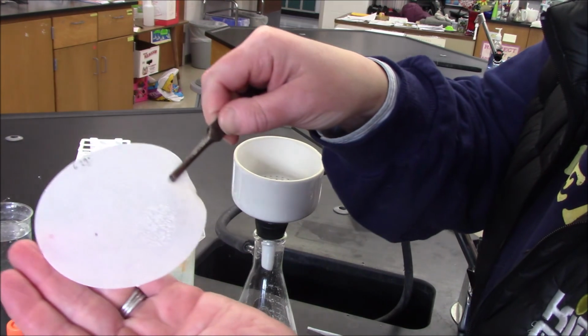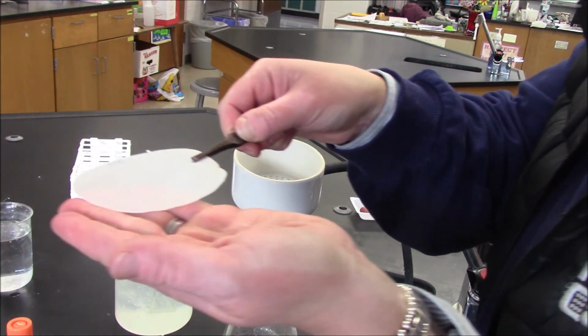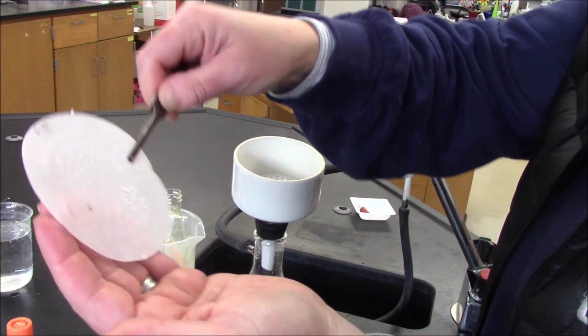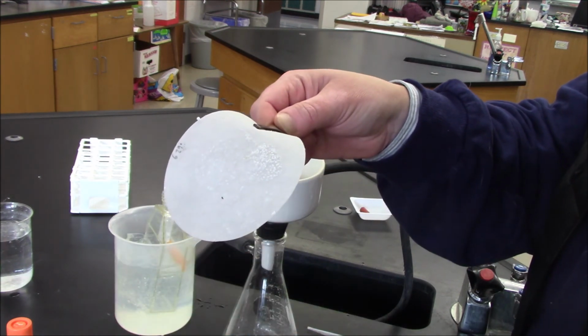All right. And then maybe if I hold it off to the side, I think you can start to see some crystals on it. So now I'm going to let it dry, and I'm going to do my melting point test.